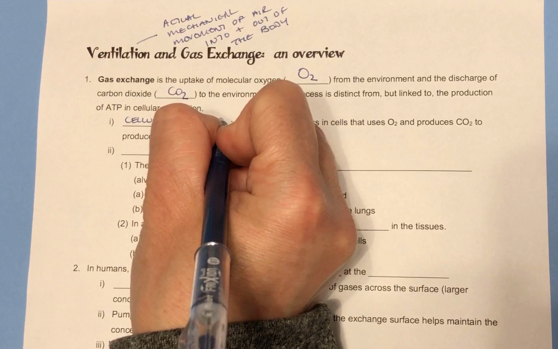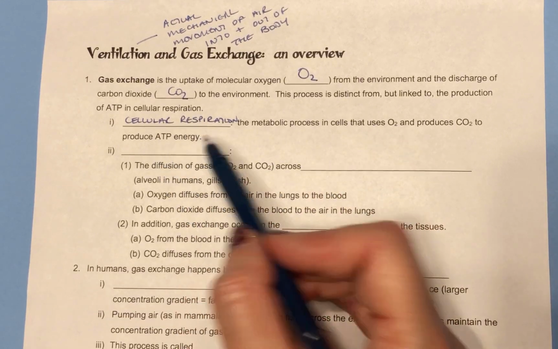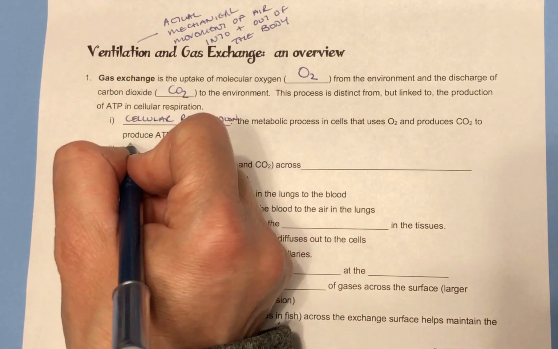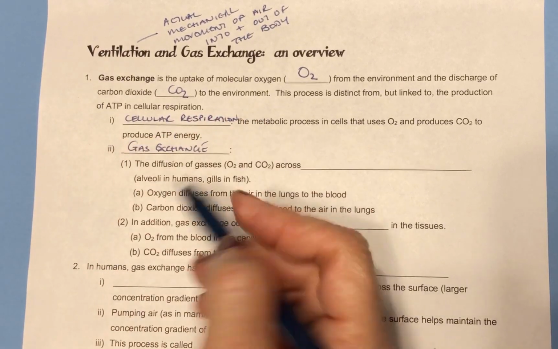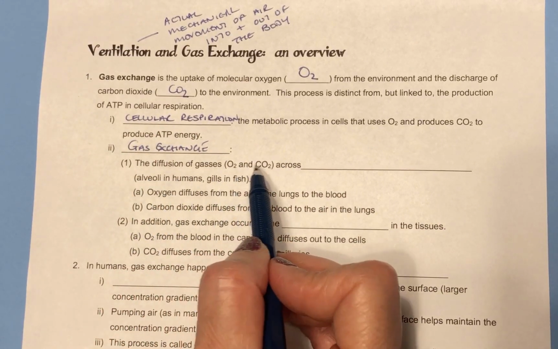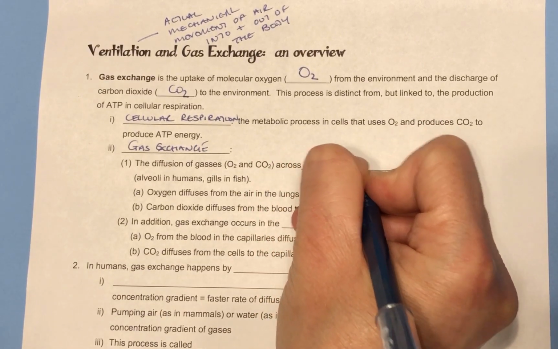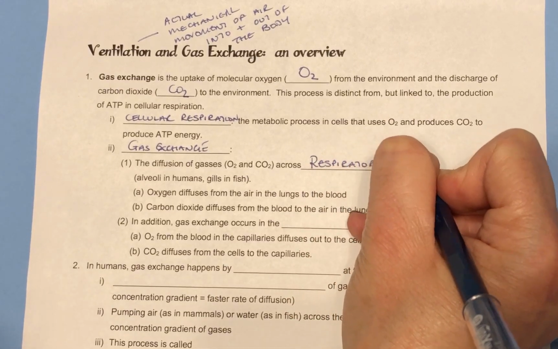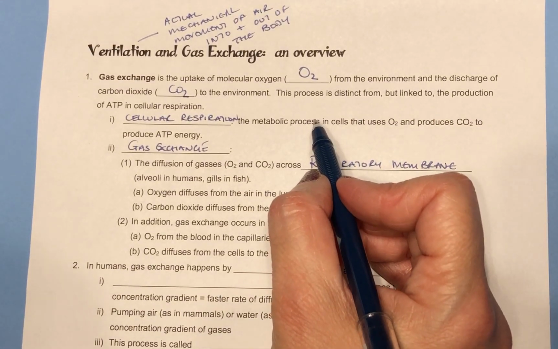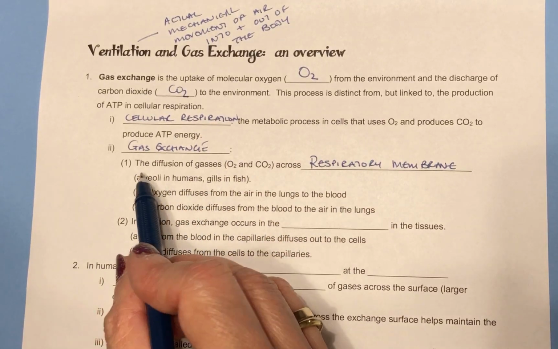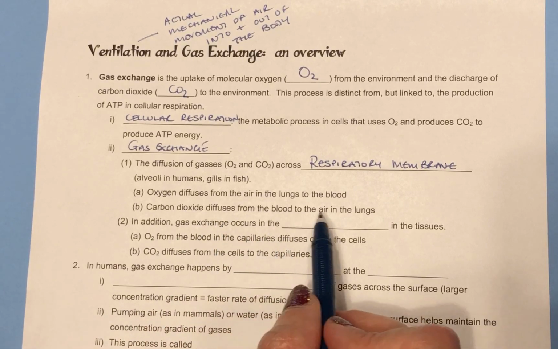Cellular respiration is a metabolic process in cells that uses oxygen and produces carbon dioxide to produce ATP. Gas exchange, this is diffusion of gases, oxygen and CO2, across a respiratory membrane. Okay, so remember, oxygen diffuses from the air in the lungs into the blood. Carbon dioxide diffuses from the blood into the air in the lungs.